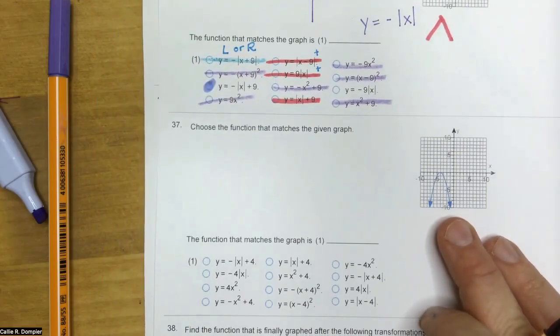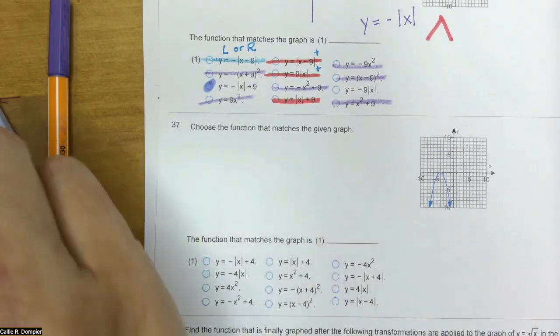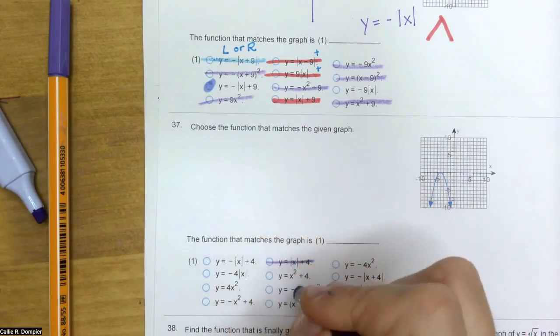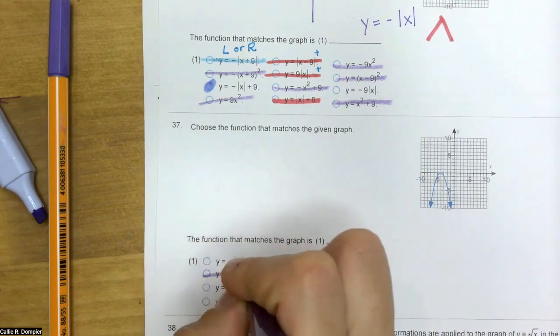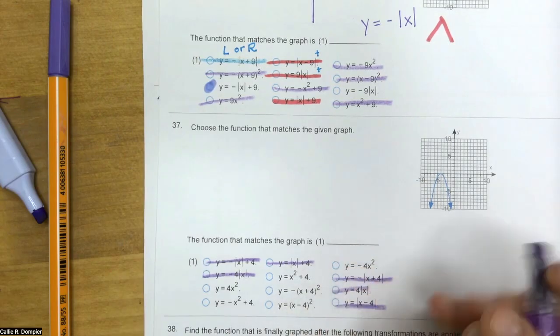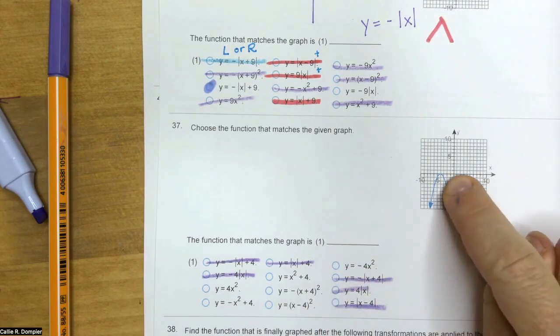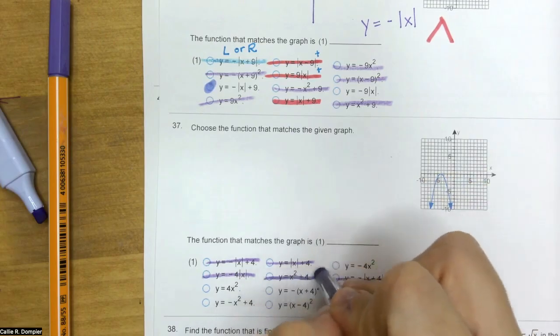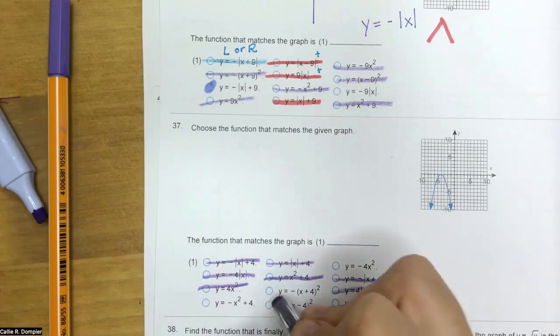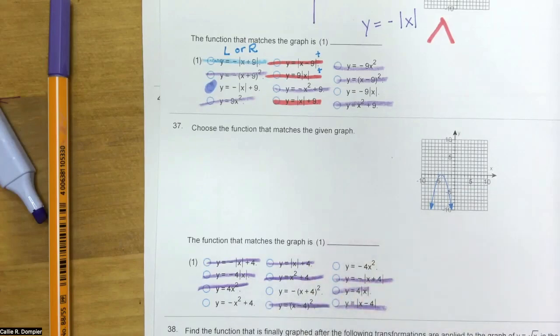Another one. Is this an x squared or an absolute value? It is an x squared, so we'll get rid of the absolute values. It's been flipped over, so it's been turned negative, right? And then what else happened?